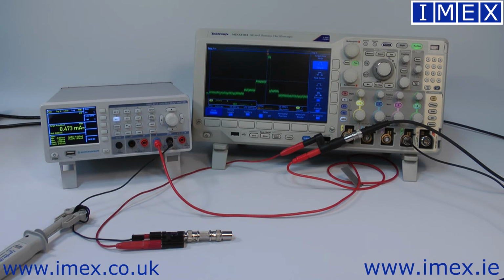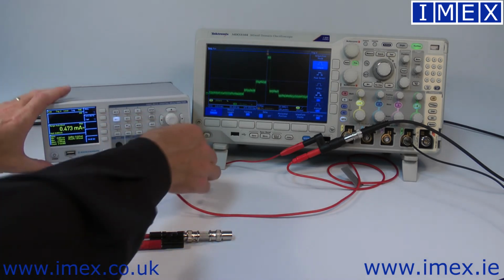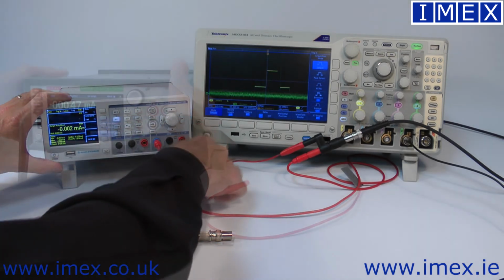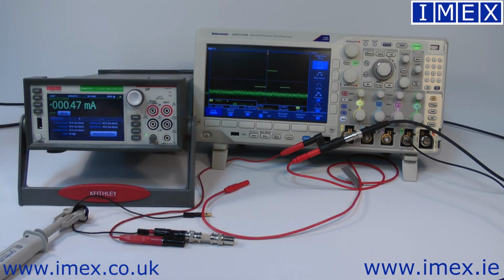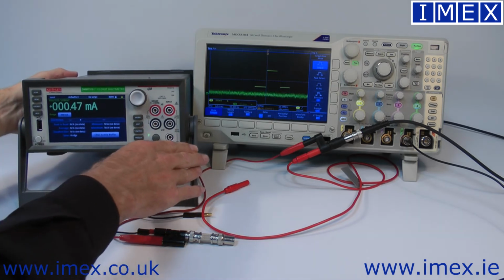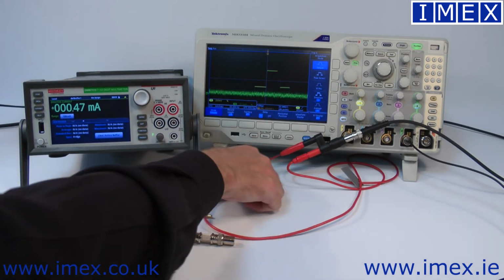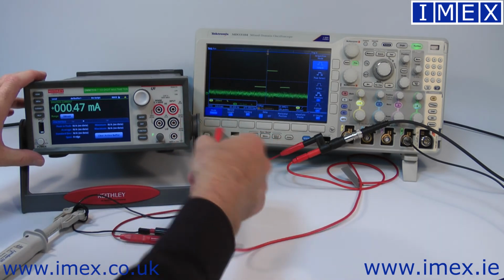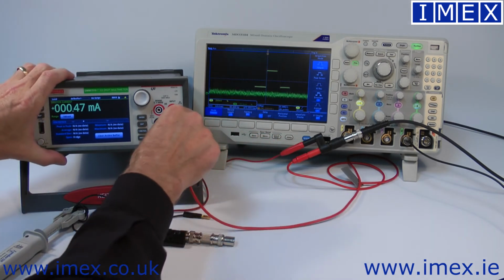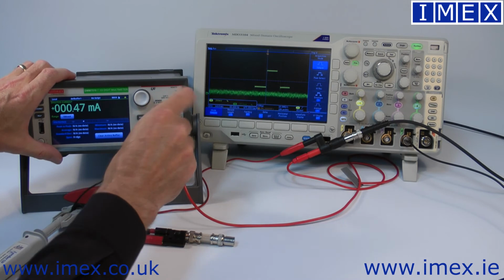There is, however, a better tool for the job, and if you bear with me, I'll just swap out this DMM for an alternative. Okay, so what we've got now is a Keithley DMM 7510. See it? This is still a digital multimeter. Does all the things a DMM would do.